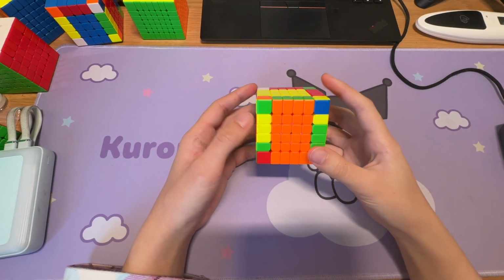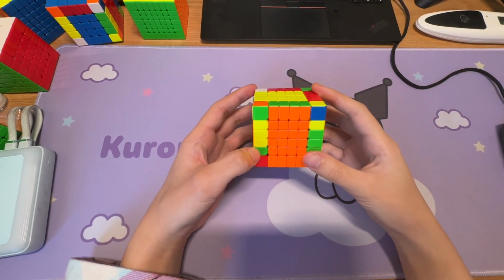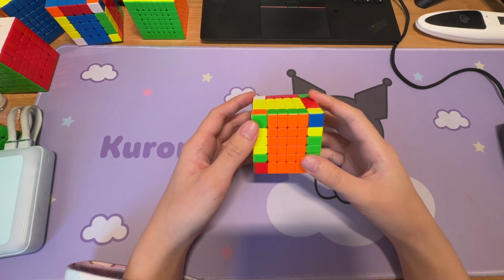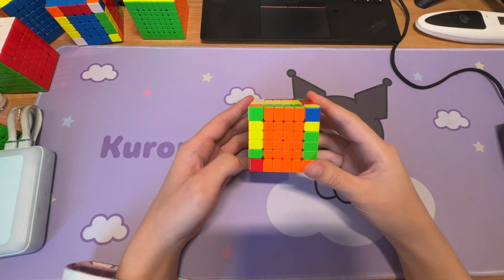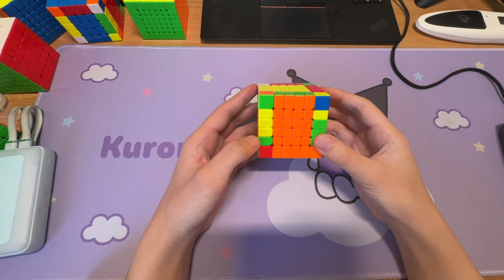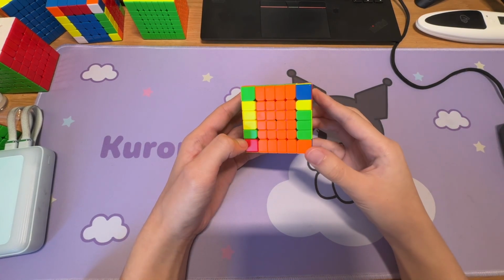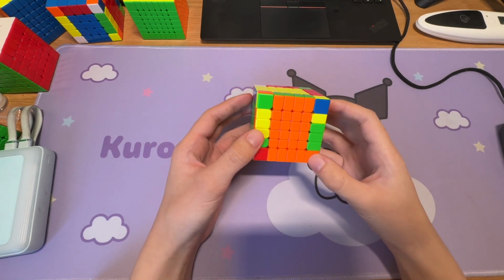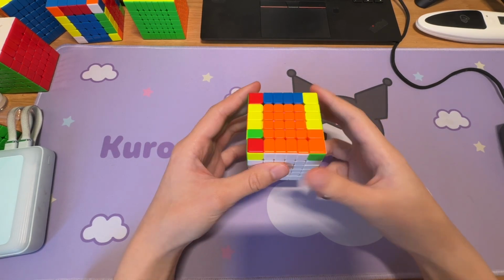So Ethan Cho made a video on 6x6 parity last two edges, and I thought it was pretty cool. There's some stuff I had never seen before, but I also thought there's some things I can add. The first thing I wanted to talk about is for a couple of the cases, Ethan shows that you can flip one of the edges to set up to another case. So like for this one, you could flip this edge, set up to this case.